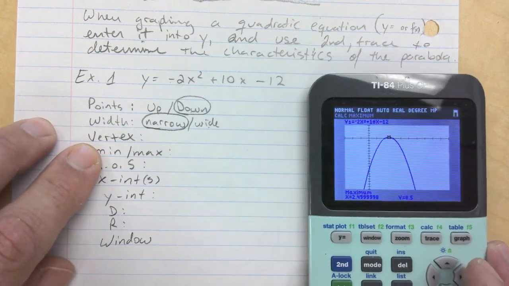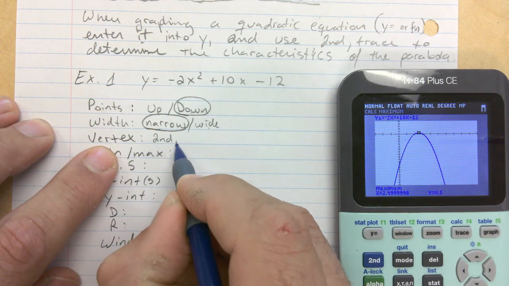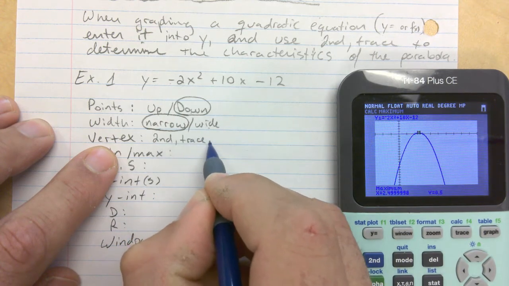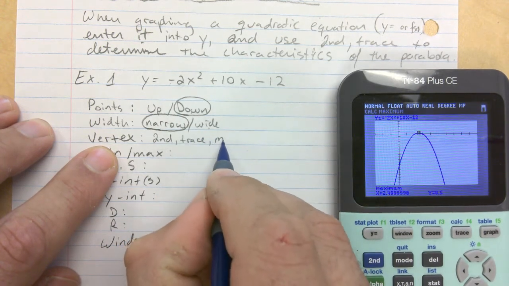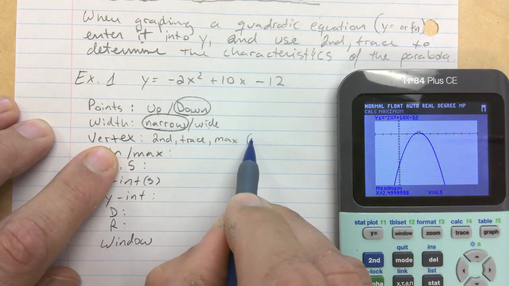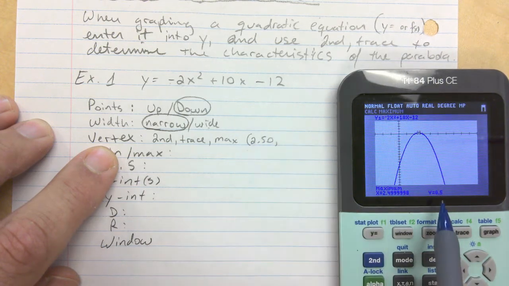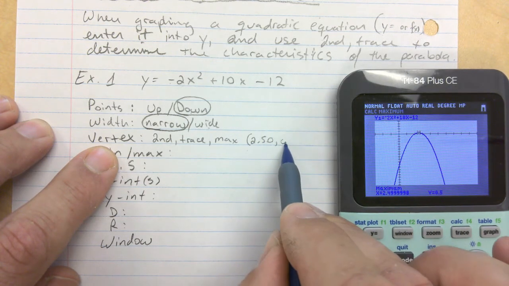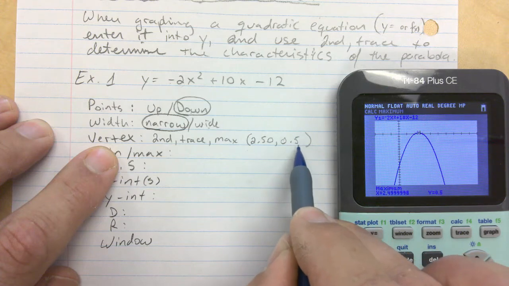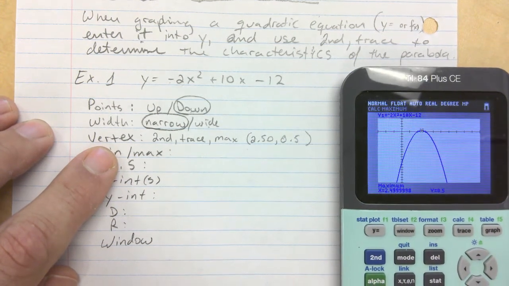So watch what I'm going to do here. Second, trace, and we went max, and then we found that it was 2.50, and it's 0.5 for your y there. So you've found that.